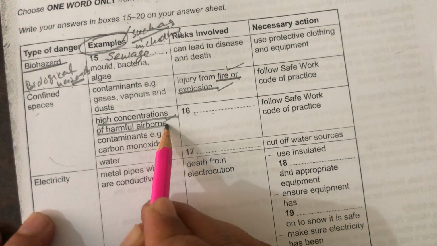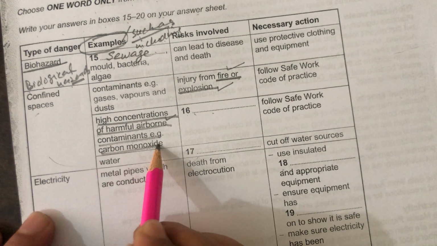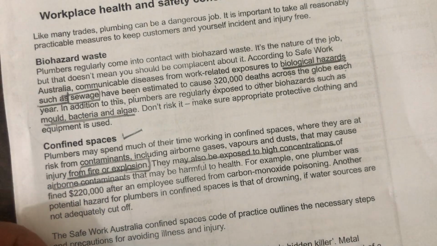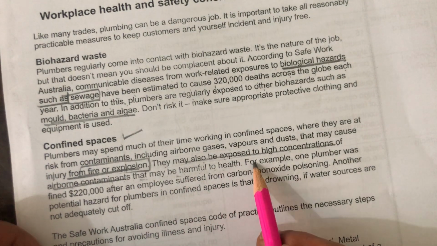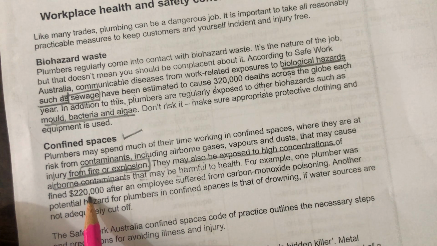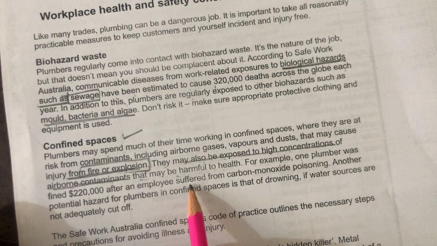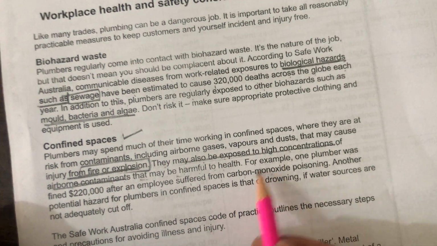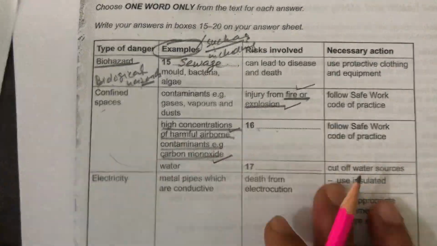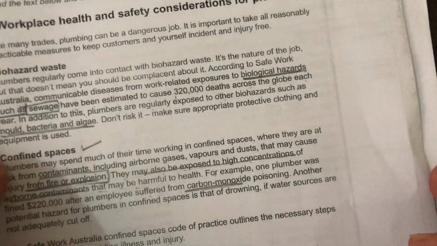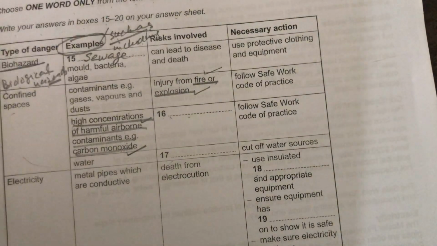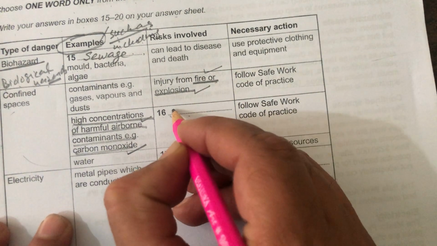A high concentration of harmful airborne contaminants, for example carbon monoxide. So after this, they are harmful to health. For example, one plumber was fined $220,000 after an employee suffered from carbon monoxide. Carbon monoxide is also given, which is written here. And the risk is carbon monoxide poisoning. So the answer of question number 16 is poisoning.